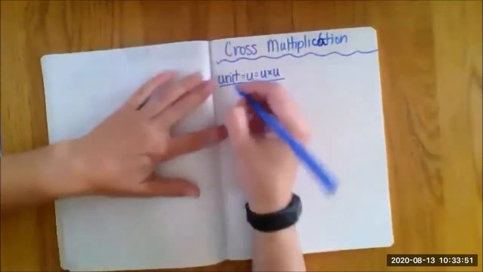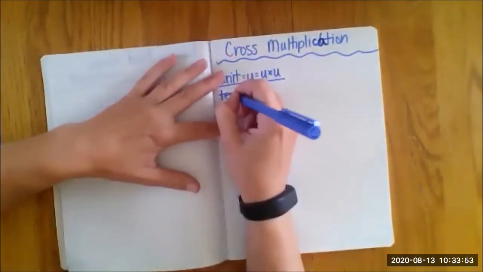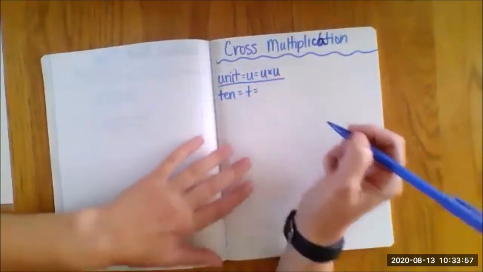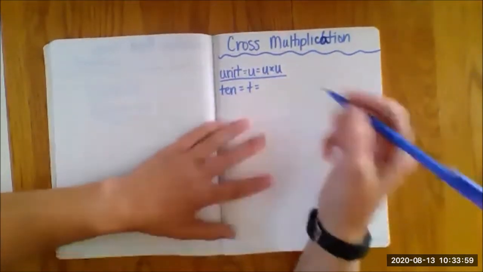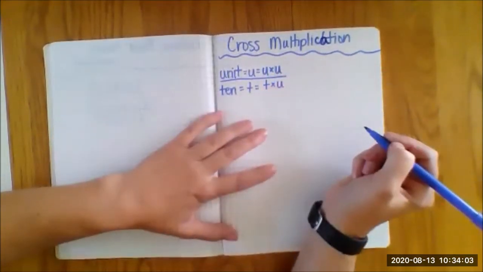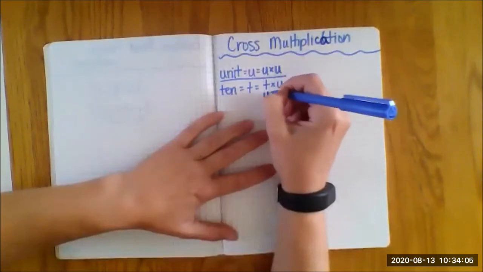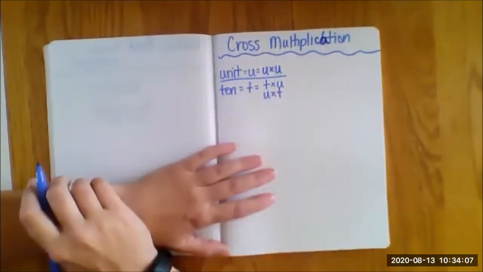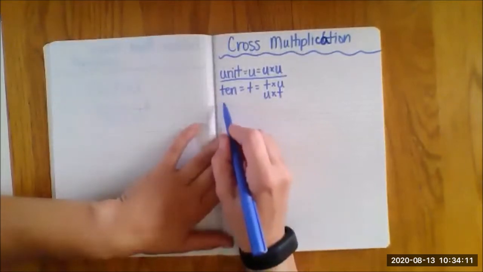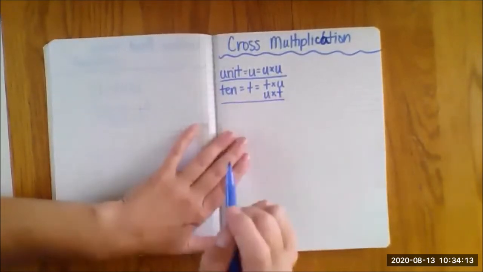And now we're going to look at 10. And we're going to abbreviate that with a T. Now, there are two ways to make 10. We can multiply a 10 times a unit, or we can multiply a unit times a 10. There's two ways to make a 10. So I'm going to put a line there. That's all the ways to make a 10.